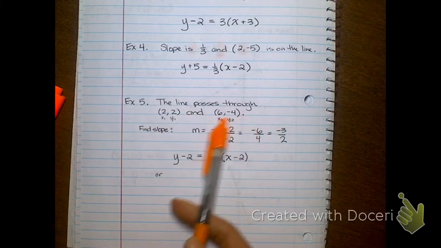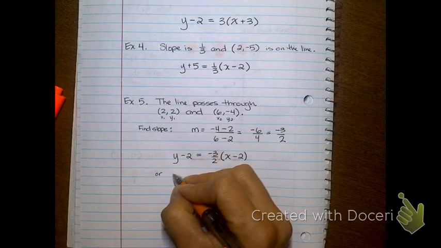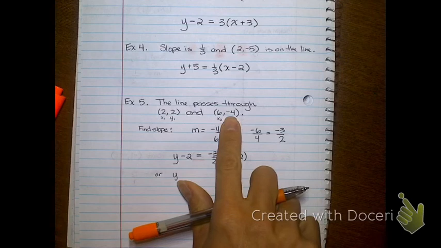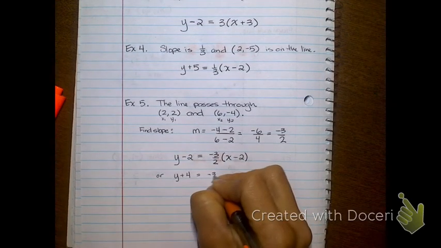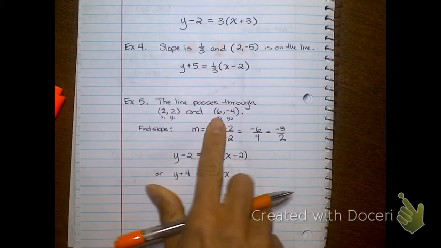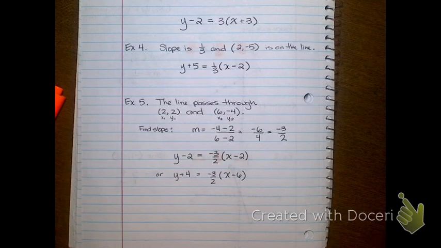I could have called this one the first point, right? And so I could have chosen my equation to be y. What's the opposite of this? Plus 4 equals -3/2 times x. What's the opposite of this? -6.